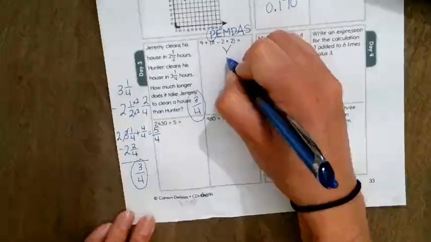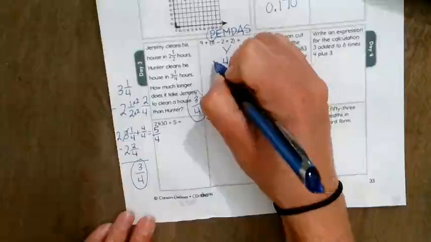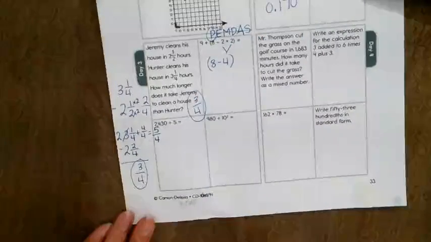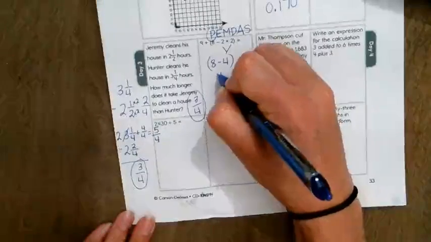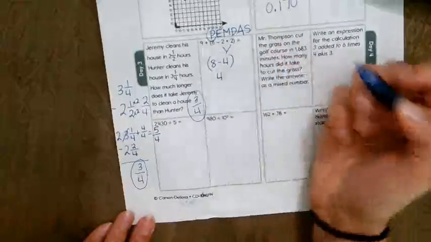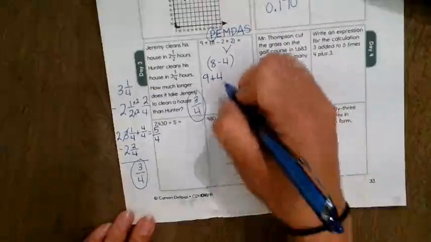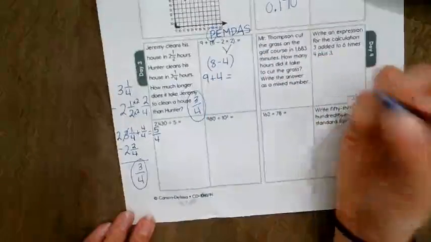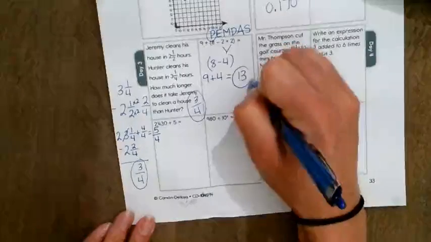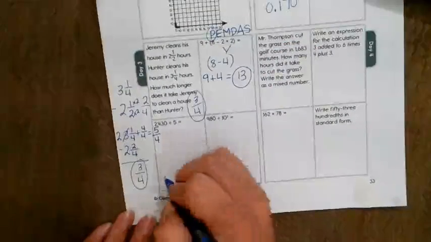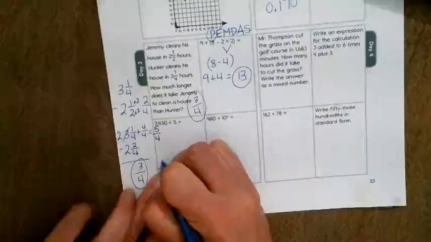So 2 times 2 is 4. Now bring down the 8. So now I have 8 minus 4 is 4. Now I add in what was outside the parentheses, which is 9 plus 4, and that gives me a final answer of 13.